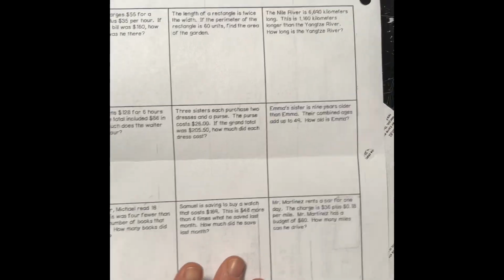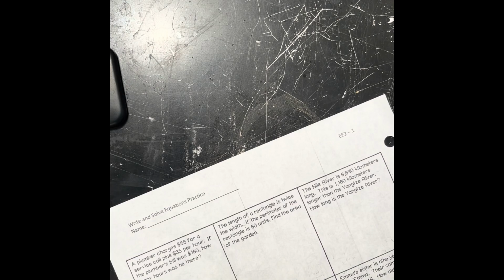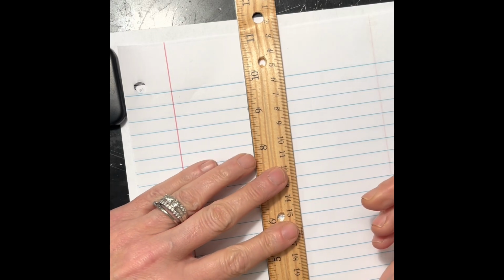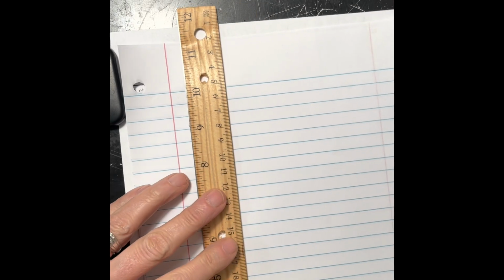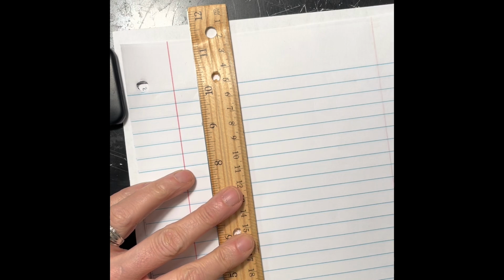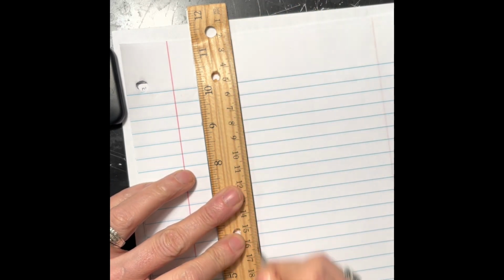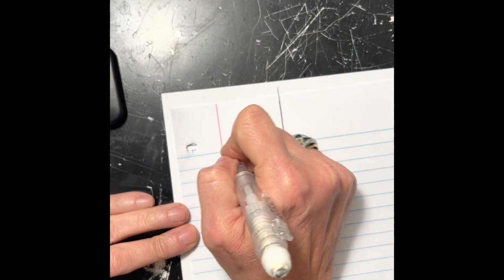All right, guys, we're going to keep on writing these equations and practicing. This is the back of the handout that you did previously, last night probably. What I'm going to do is take a sheet of notebook paper and split it right down the middle. I'm going to make a little column over here that says equation.